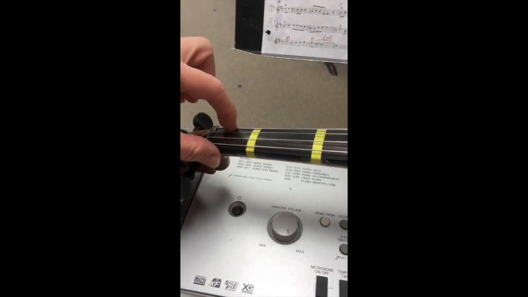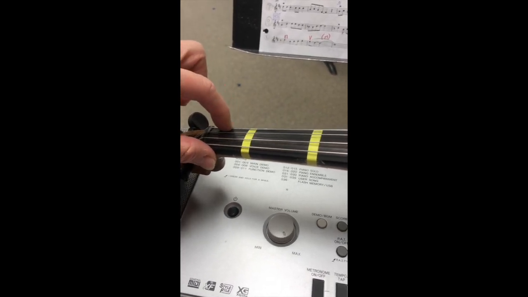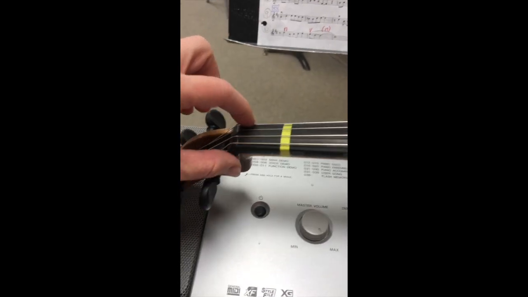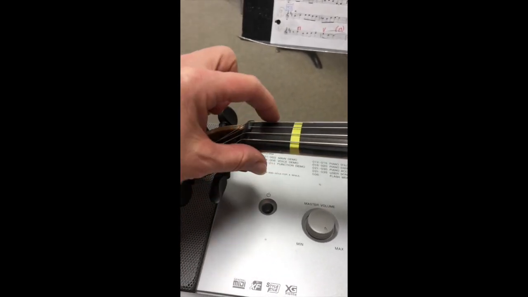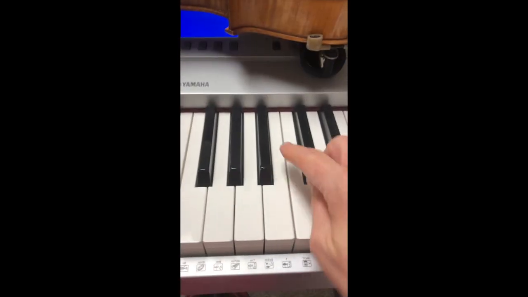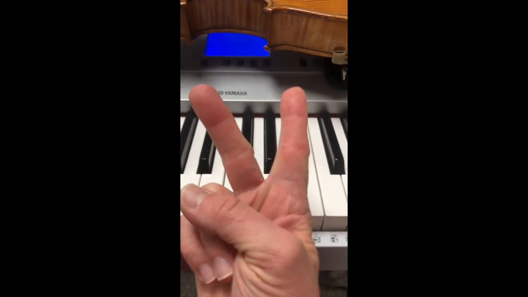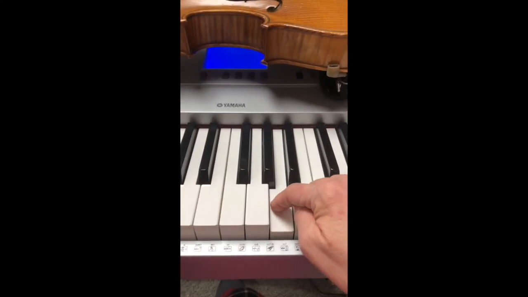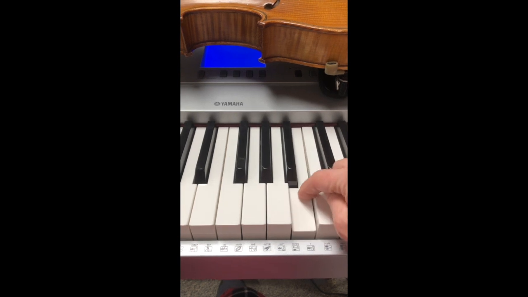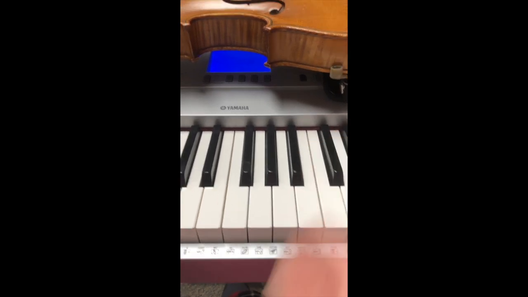Whether it's A sharp or B flat, there's only 1 note and it's right between the nut and the first finger tape. Just like there's only 1 piano key between the A and the B. But there's 2 different names. A sharp, B flat. Okay?